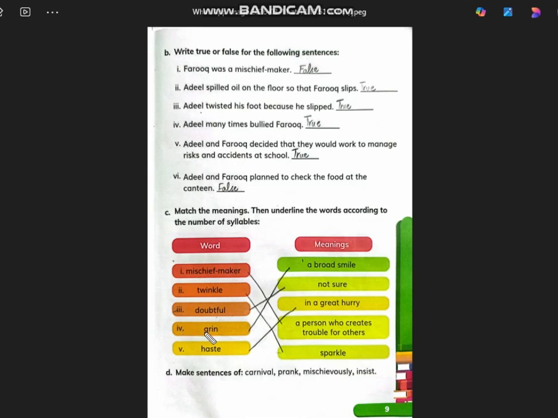Number fourth is grin. Grin means a broad smile, a huge smile. Number fifth word is haste. Haste means very hurriedly, jaldi se. So it means in a great hurry. Match the words with their meanings. Okay, class? Now comes the second part of the question, that is we have to match the syllables.